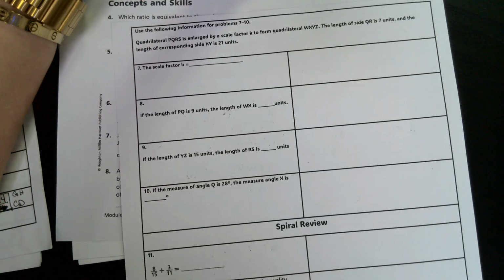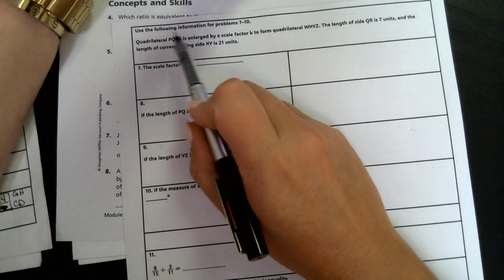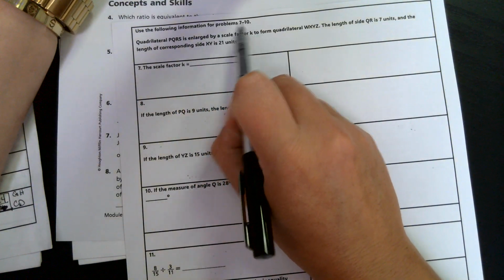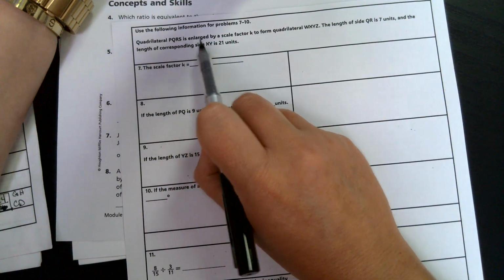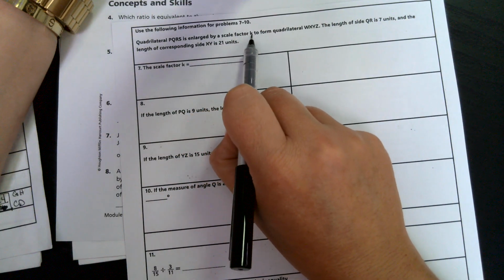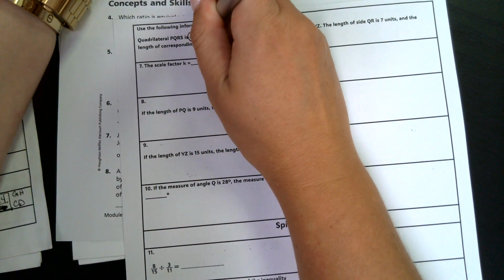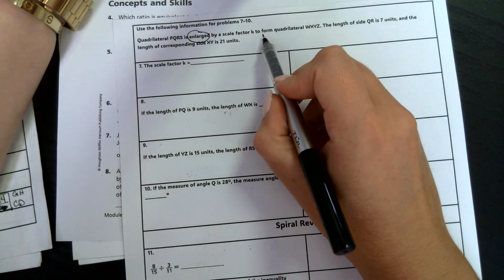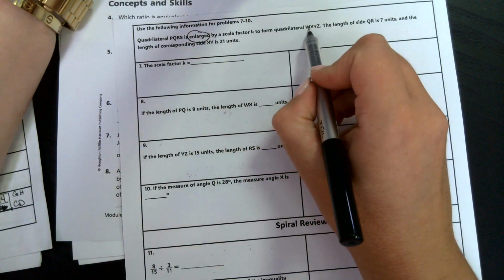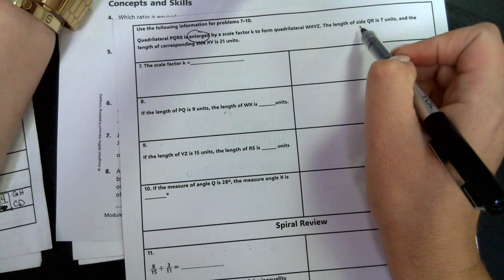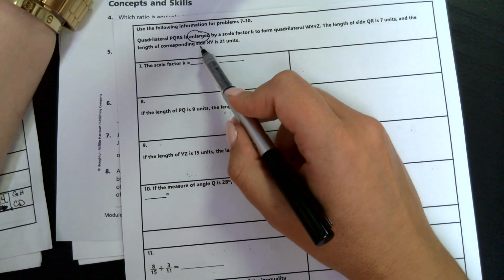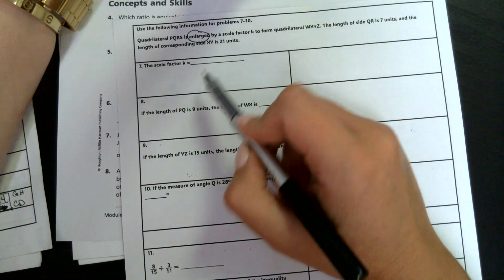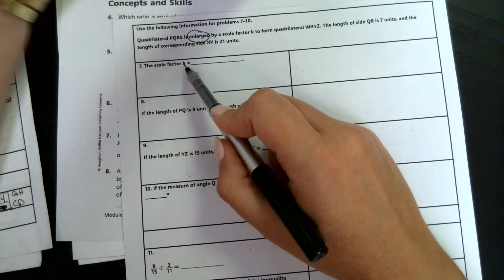Alright, moving on. It says, use the following information for problems 7 through 10. It says quadrilateral PQRS is enlarged by scale factor K. So it's enlarged, meaning it's getting bigger, to form quadrilateral WXYZ. The length of side QR is 7 units, and the length of the corresponding side XY is 21 units. It says find the scale factor.